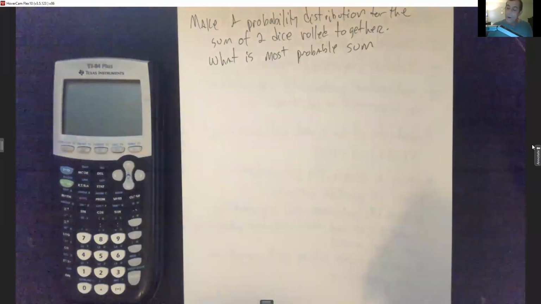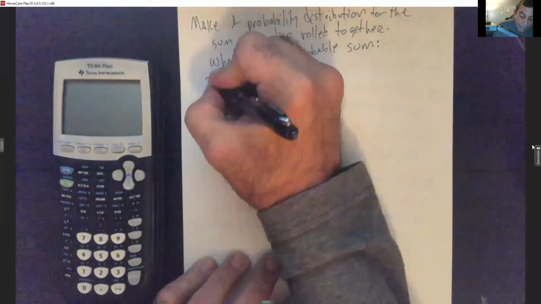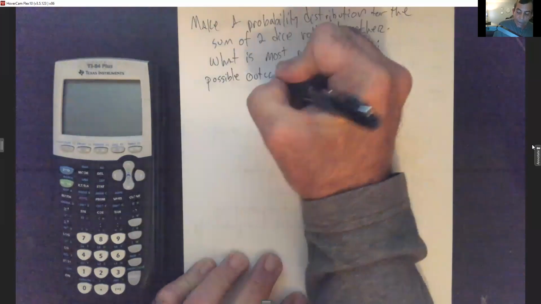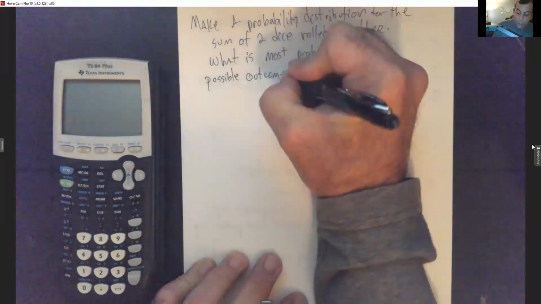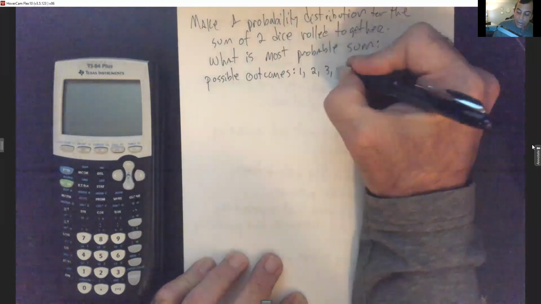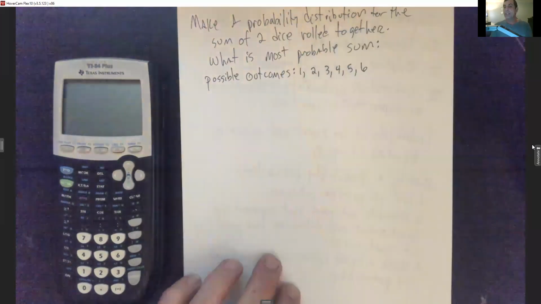So when we roll a dice, the possible outcomes from rolling a dice would be a 1, a 2, a 3, a 4, a 5, or a 6. And that's just rolling 1 dice, right?